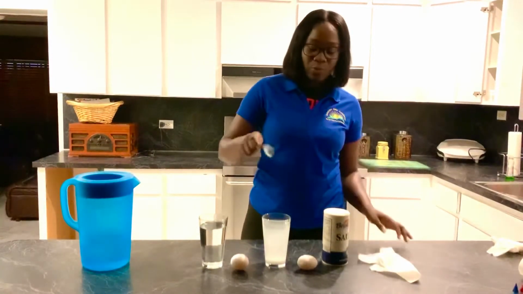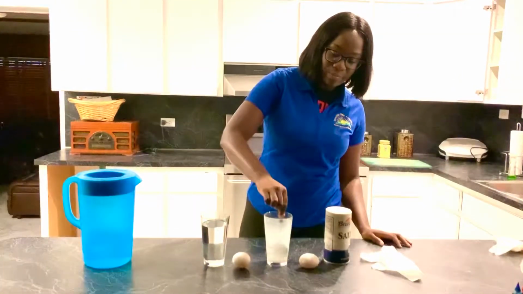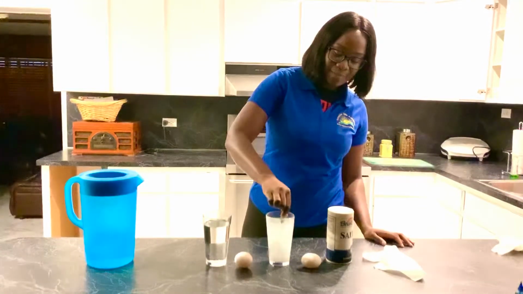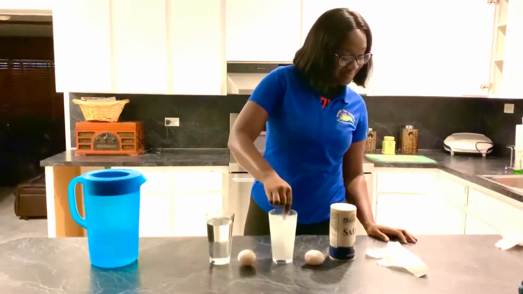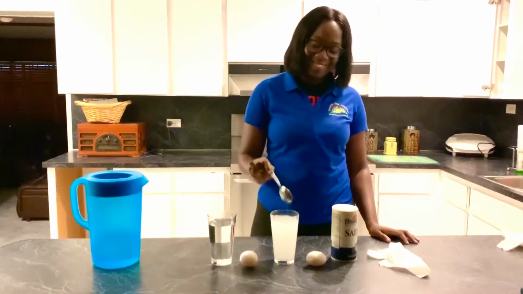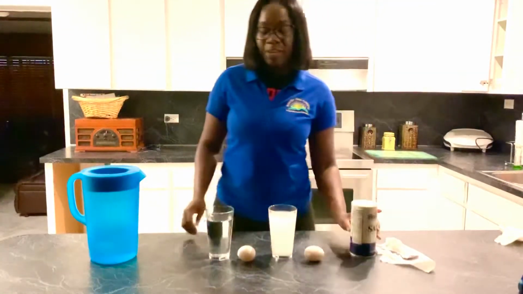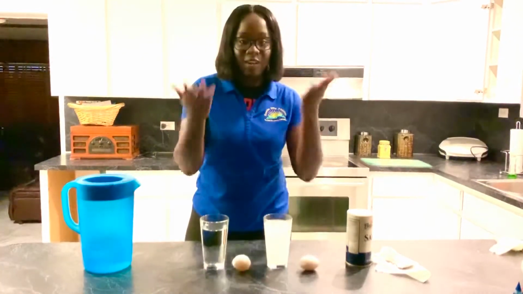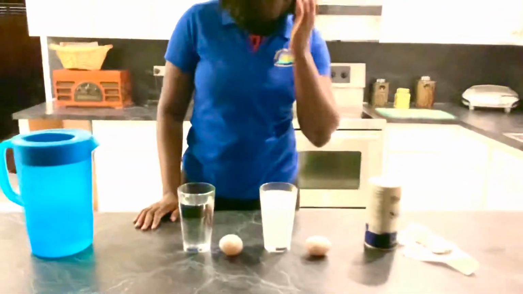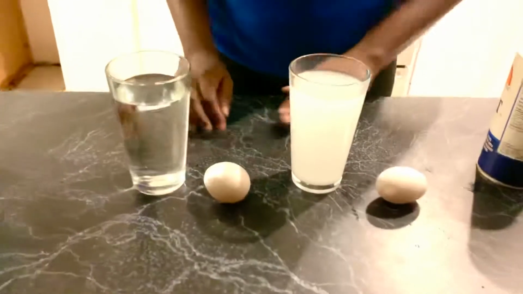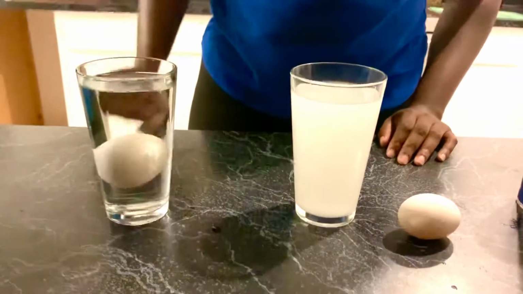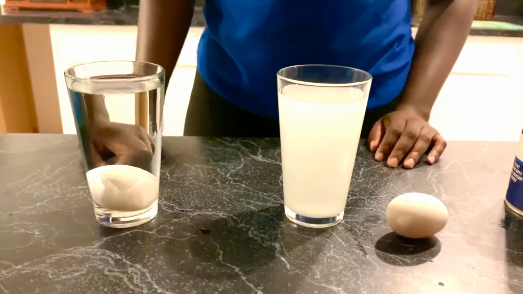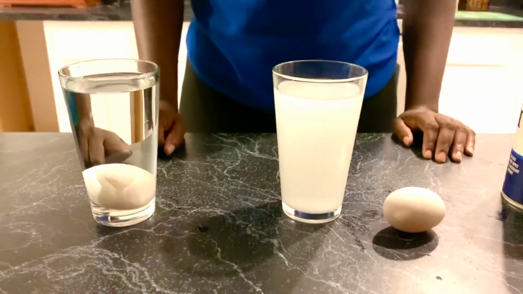Now with my spoon, I am going to mix it. Now we're going to watch. Come in closer, please. Inside this glass with the tap water, I'm going to put the egg. And as you guys can see, it sank to the bottom.